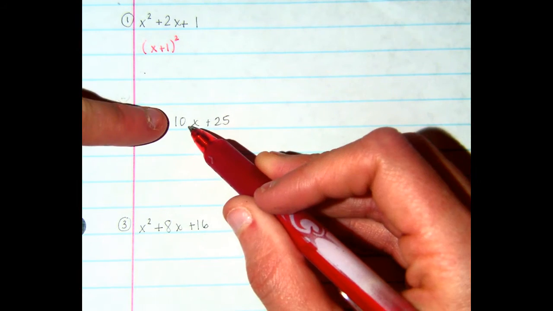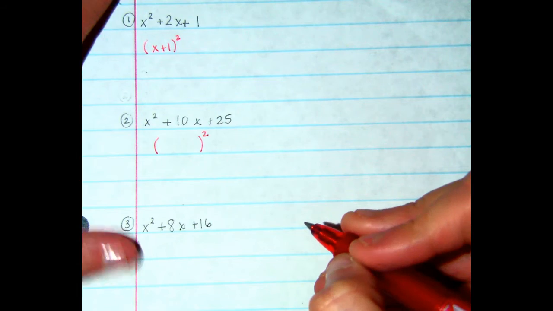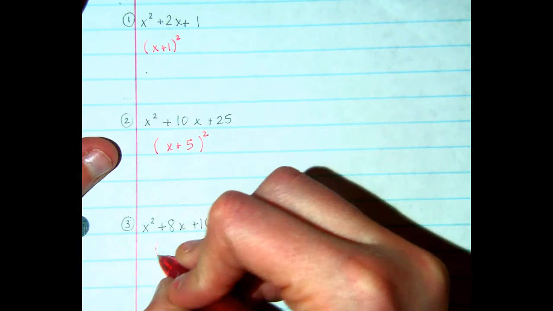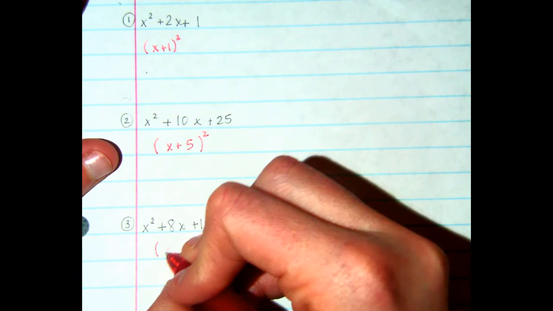Alright, number 2. Is this a perfect square? Is this a perfect square? Is this divided by 2 the same as this? Okay, it works out. What'd you guys write then? X plus 5. Number 3. What do you have? X plus 4 squared. Good.